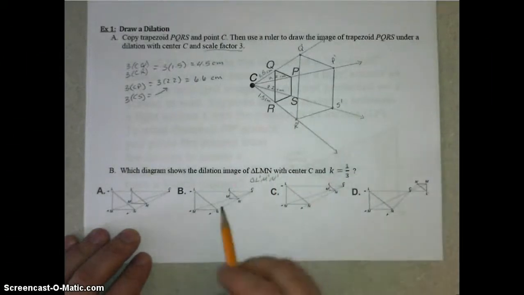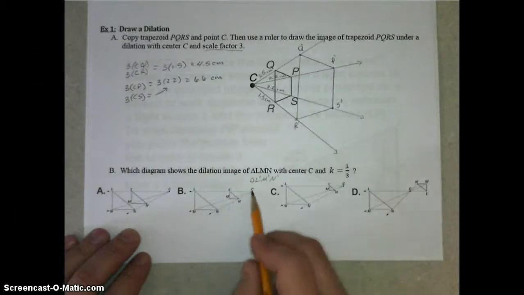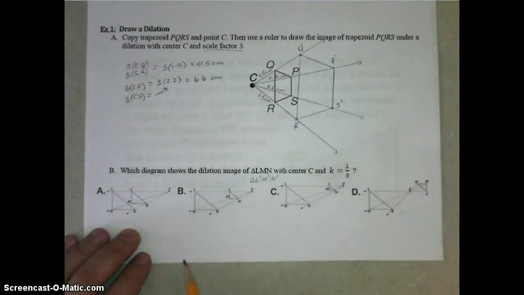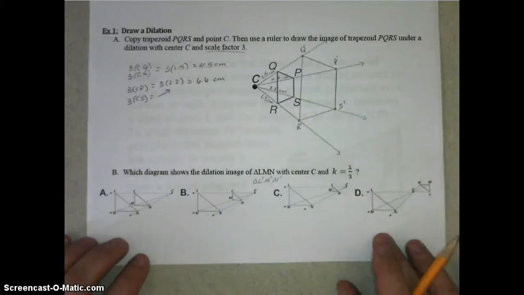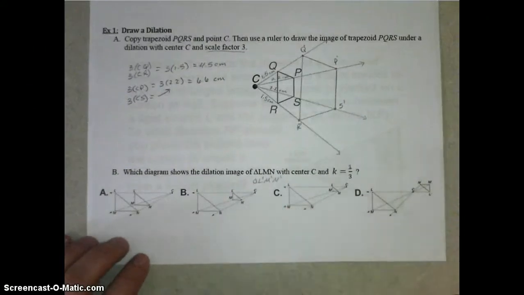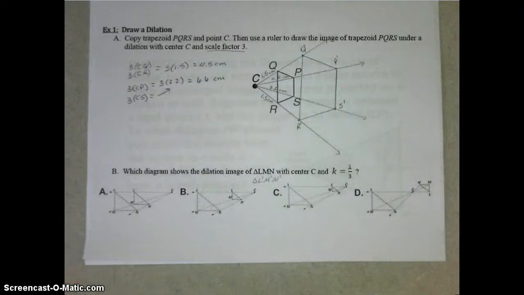Okay, so which of these shows triangle L prime M prime N prime 1/3 of the way between C and its original triangle LMN? Okay, use your ruler and check those distances and see which one is 1/3, and then we'll check our answer. If you need more time, pause the video. All right, if you need any more time, pause the video, but this is what we should get.